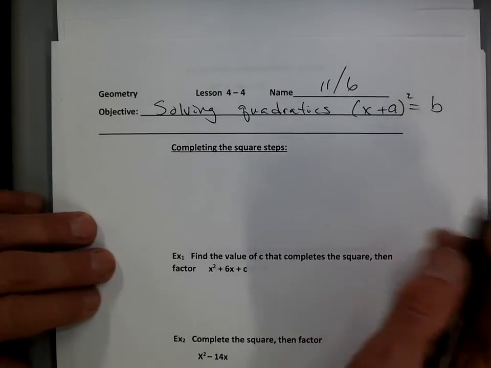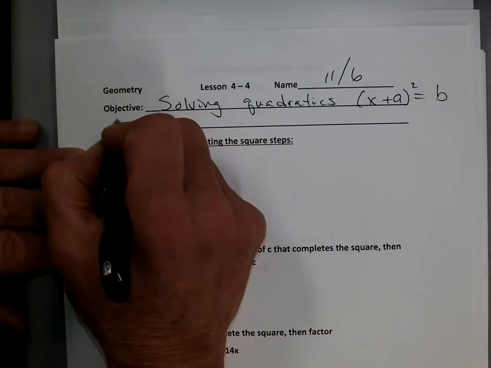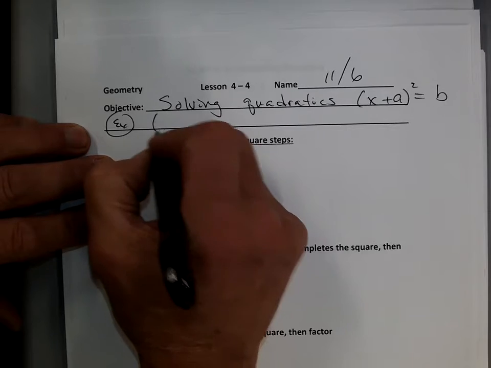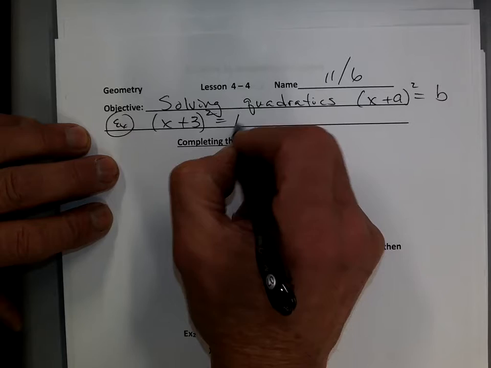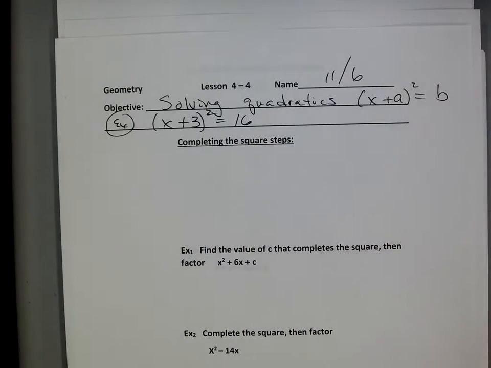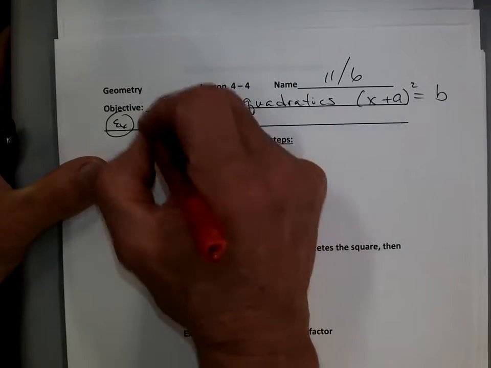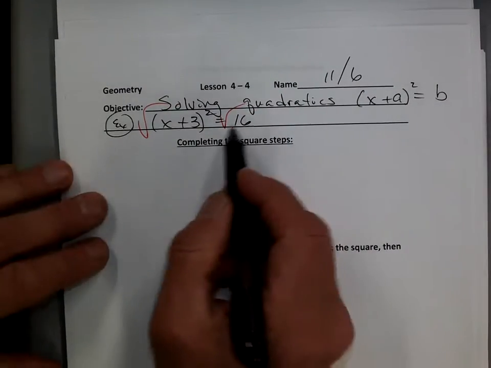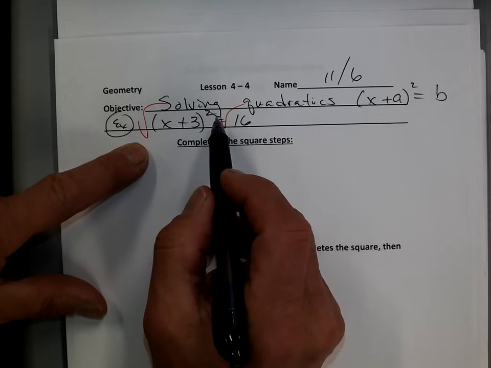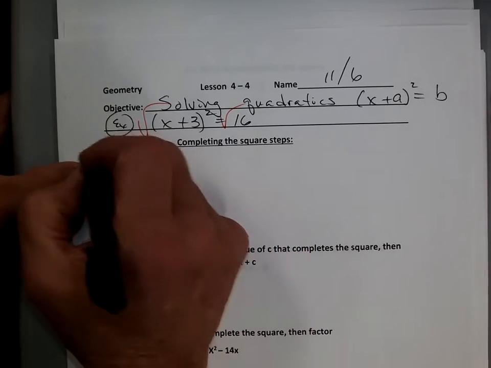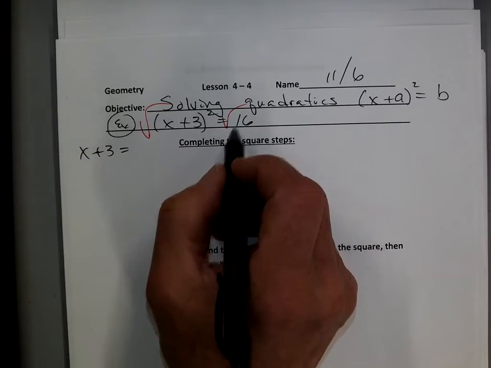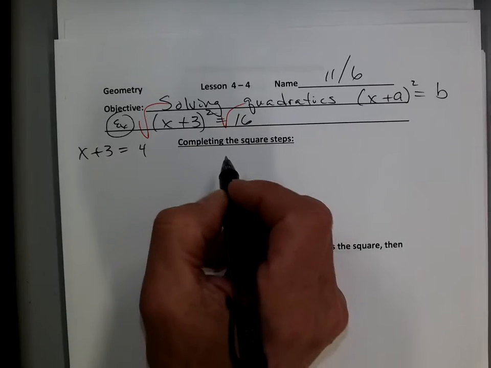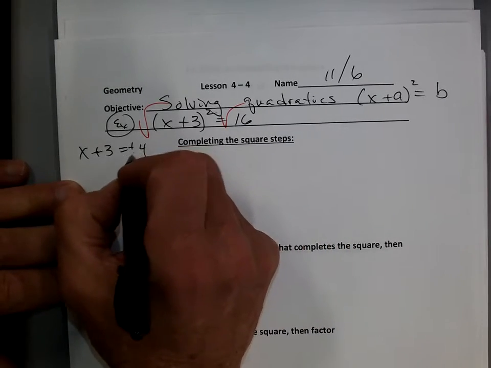Okay, so as an example, we had an example in our homework. Maybe we had x plus 3 quantity squared equals 16. From this example, we know there's got to be two answers. So we learned that if you square root, the square root and the square cancel each other out. We learned that yesterday. So then you're left with x plus 3 equals, well, the square root of 16 is 4. It is 4, but it's also negative 4. It's both. It's plus or minus 4, okay?